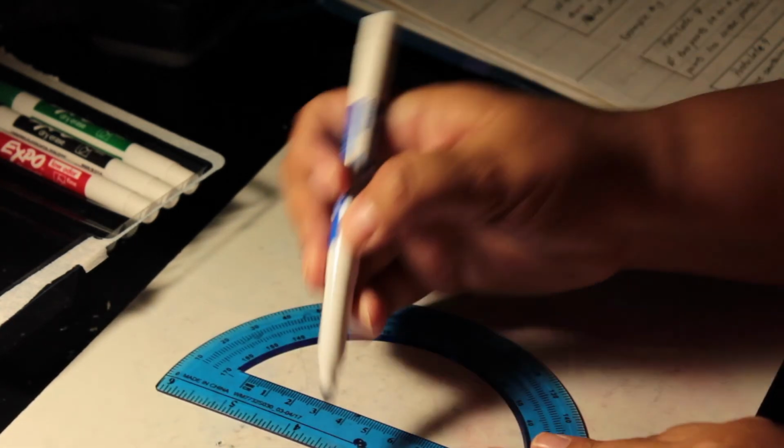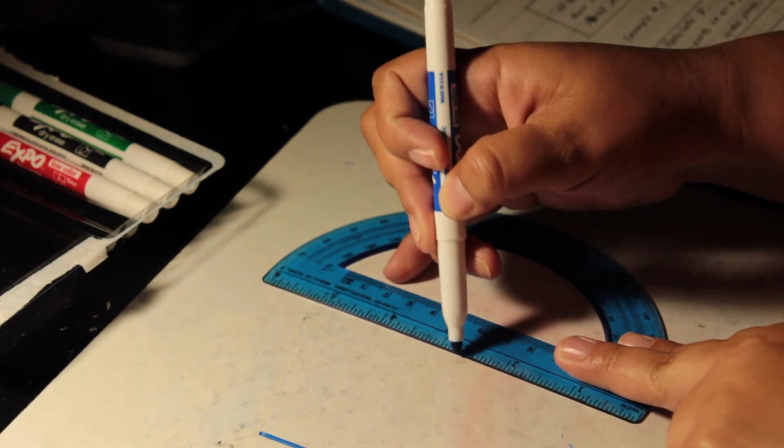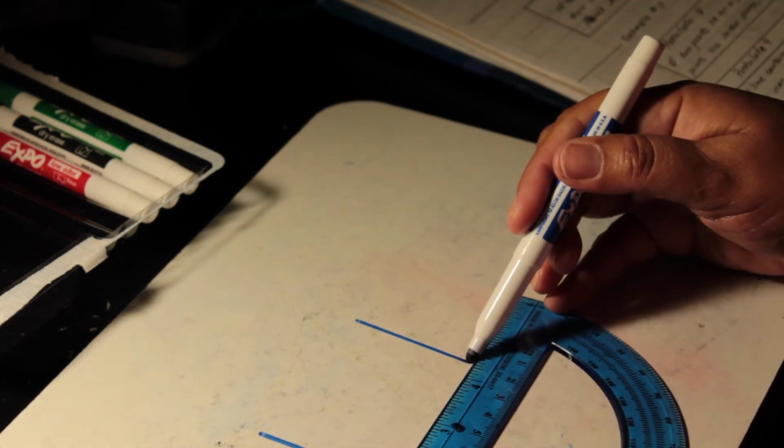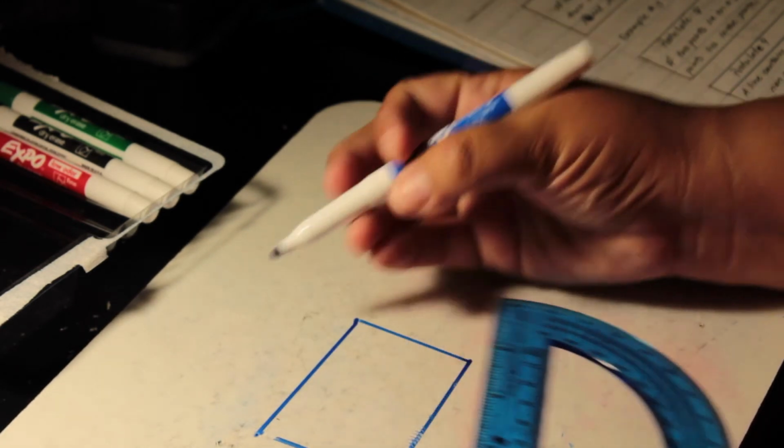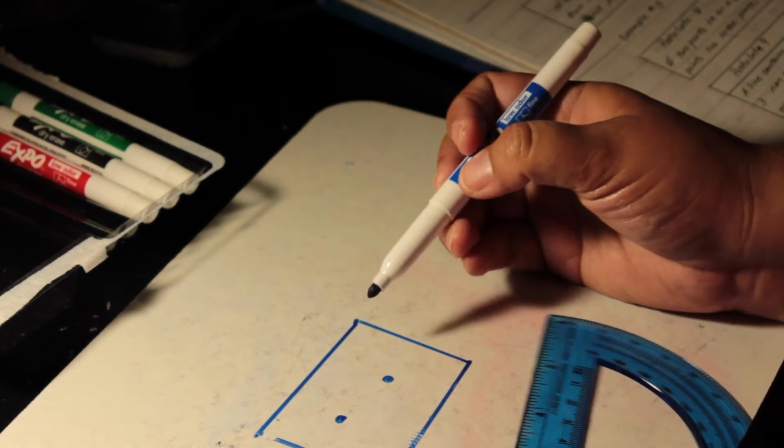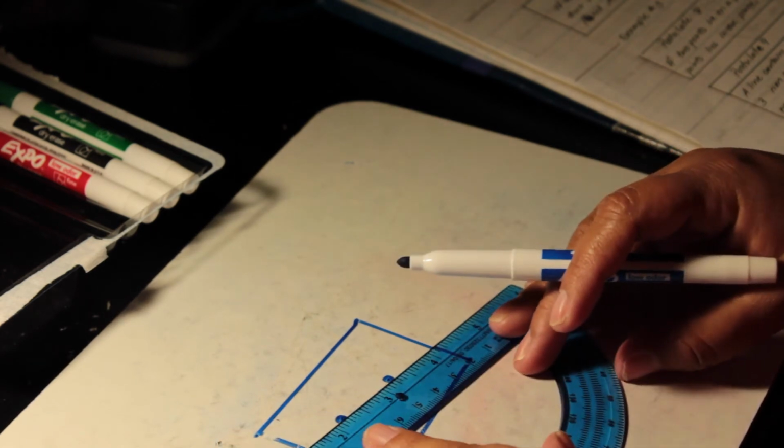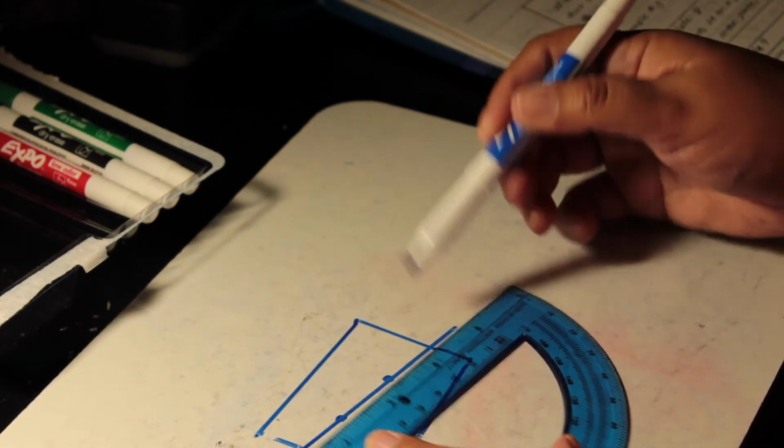Okay, so postulate 8 says, if 2 points lie on a plane, then the line containing the points lies on the plane. If 2 points lie on a plane, so let's do a plane. 2 points lie on a plane. That's an ugly plane. Sorry about that. Then the line containing the points lies on the plane. So this is the 2 points, and if we draw a line through it, then the line has to be on the plane. So that's postulate 8.